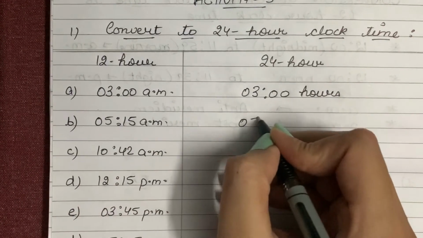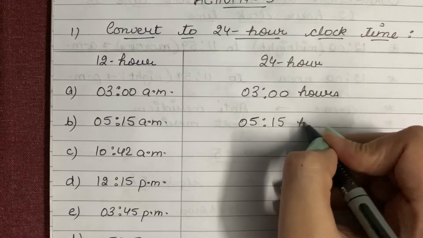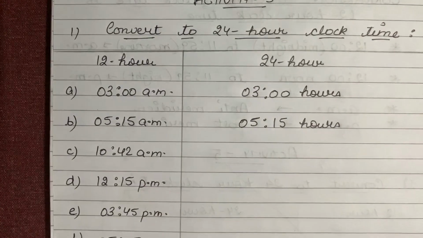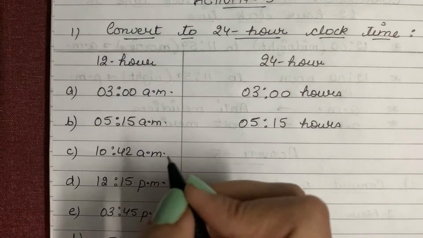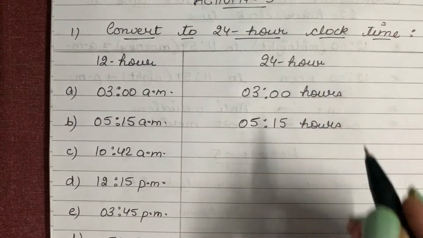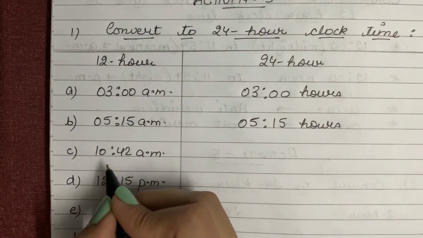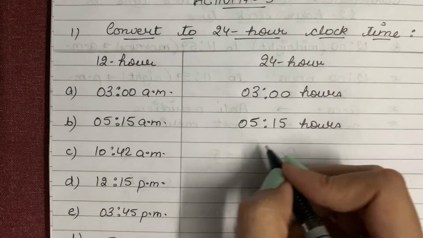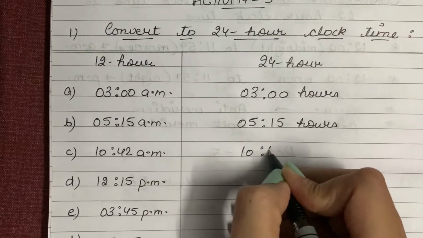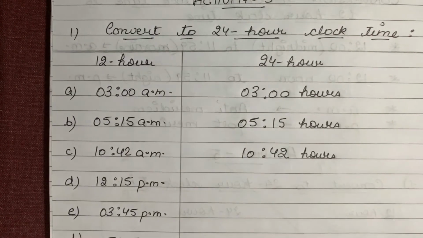Just write the time 5:15 and now write hours instead of AM. We do not write AM or PM in 24-hour clock time. We just write hours. Next is 10:42 AM. So we will write 10:42 as it is, and then write hours with it.